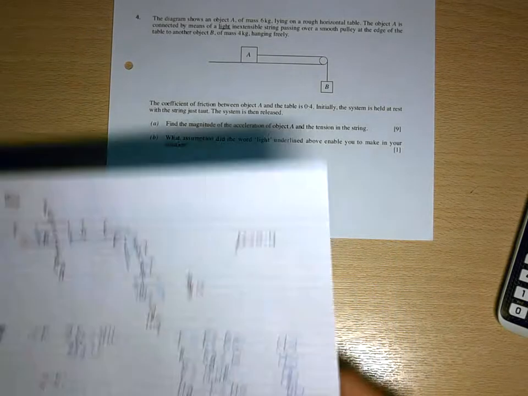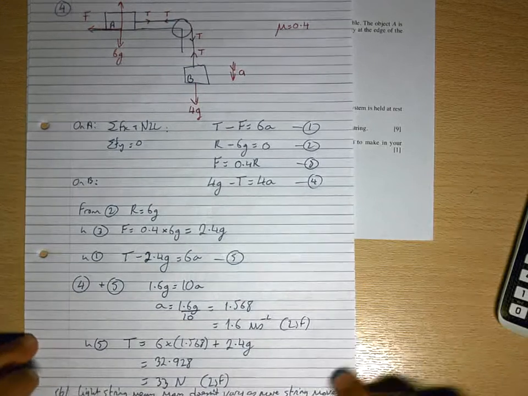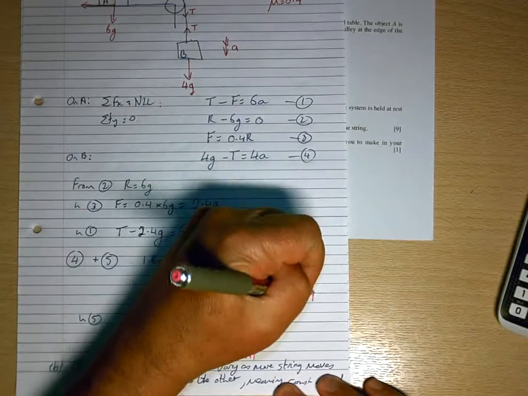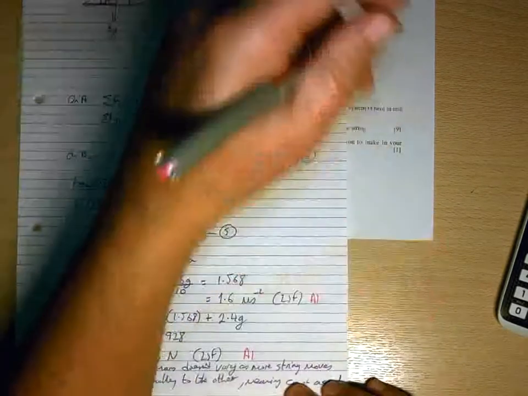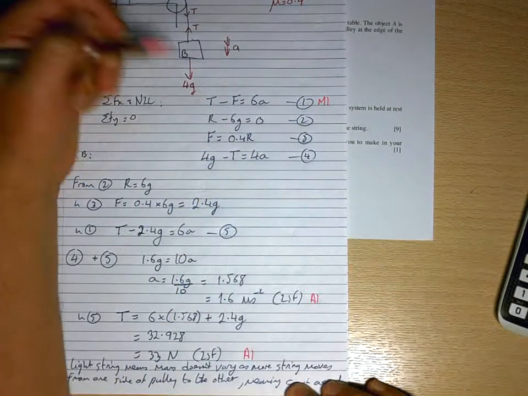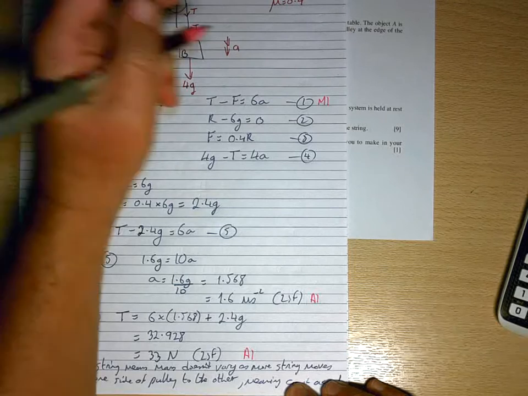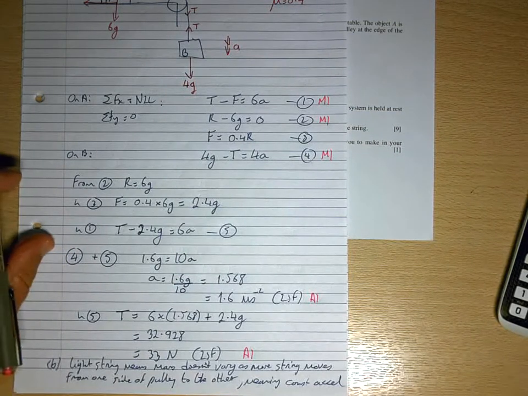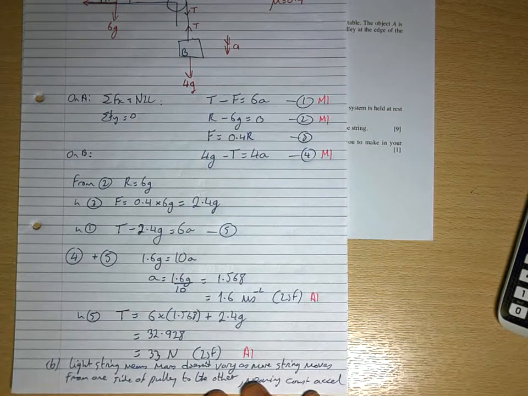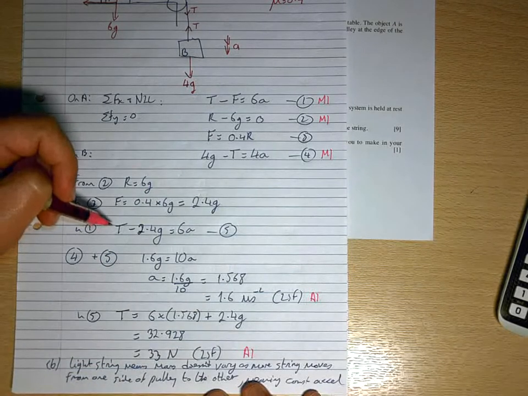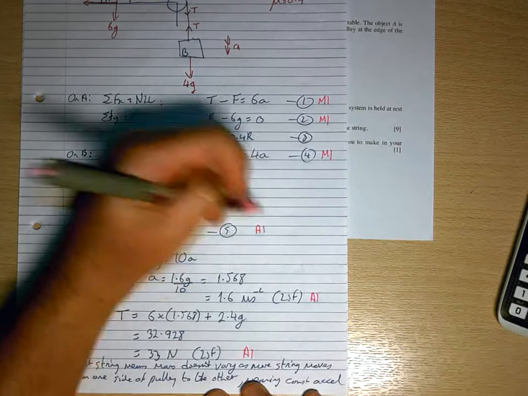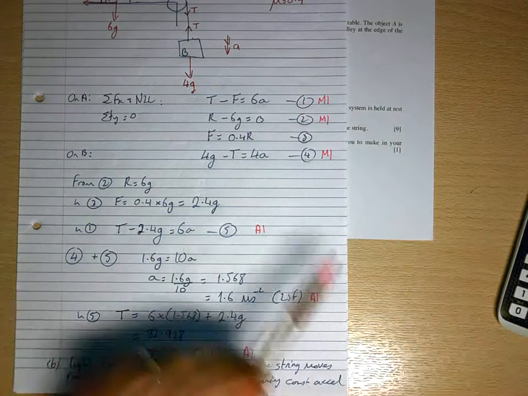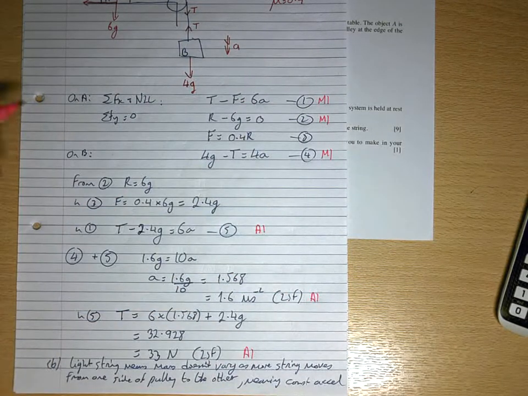So, marks for that: 9 marks for part A. You are going to get an answer mark for that and an answer mark for that. You're going to have a mark for your first equation, a mark for that equation, and a mark for that equation. Then you will have a mark for eliminating F from the first tension equation. So that's 6.